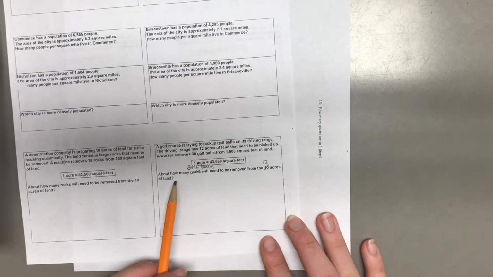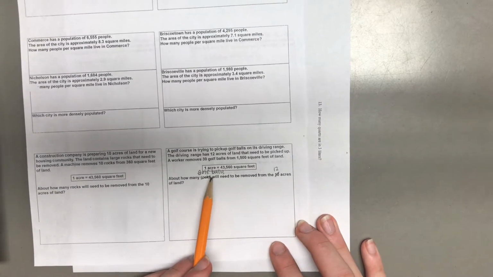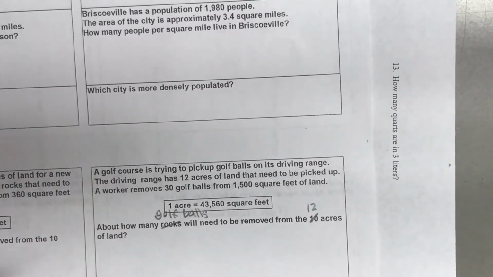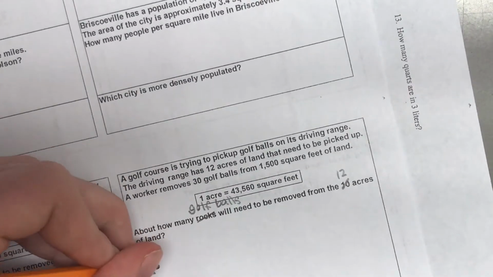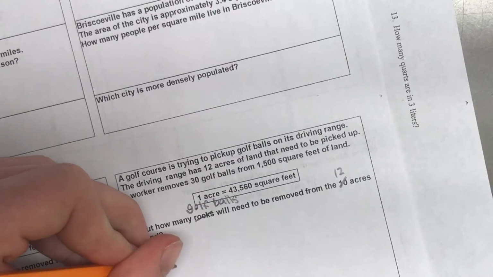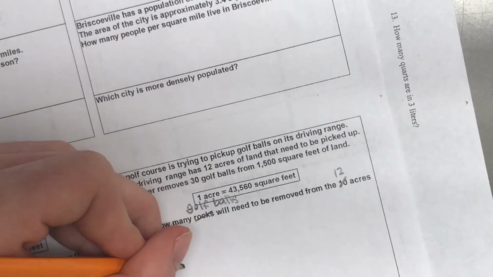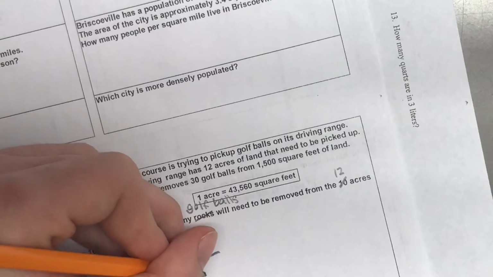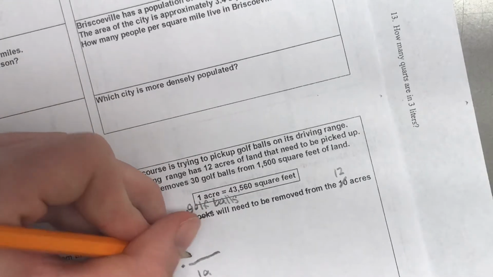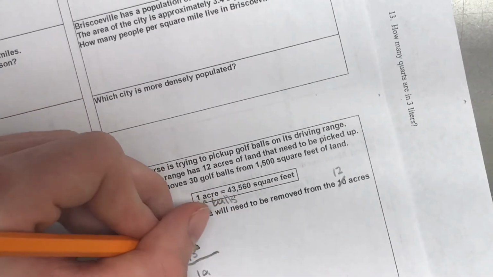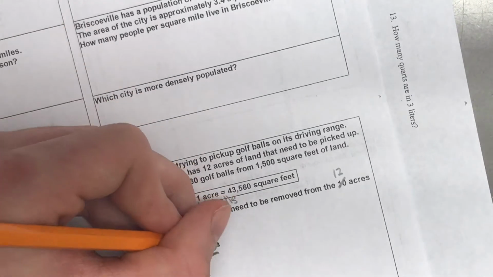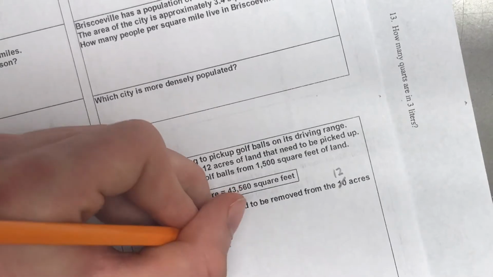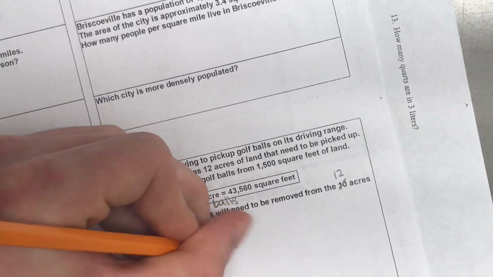Now, over here on the second problem, we are going to go from acres to golf balls, and we're going to start with acres because that's what we have the unit for. We're going to have 12 acres, and we're going to have acres on the bottom now. So 1 acre is equal to 43,560 square feet.